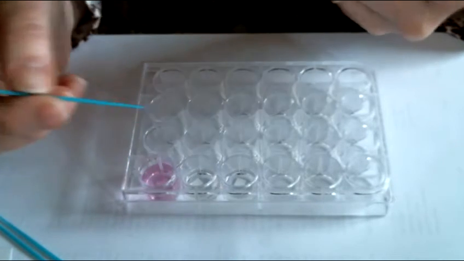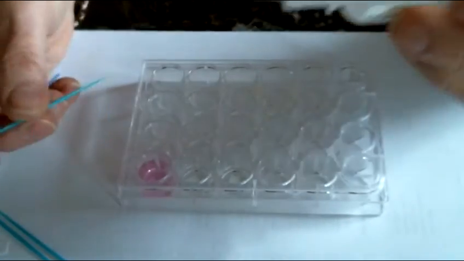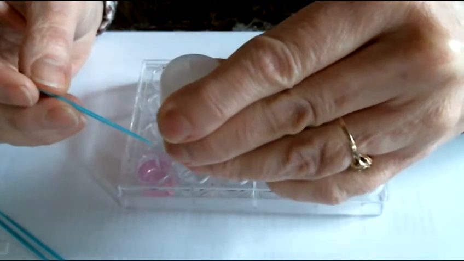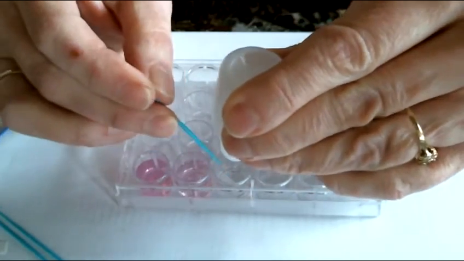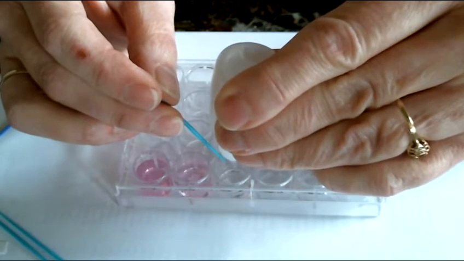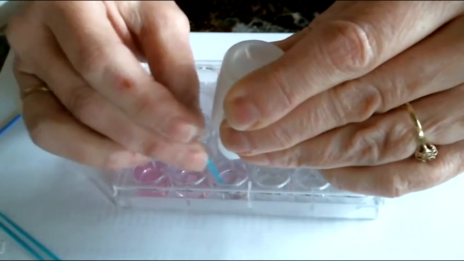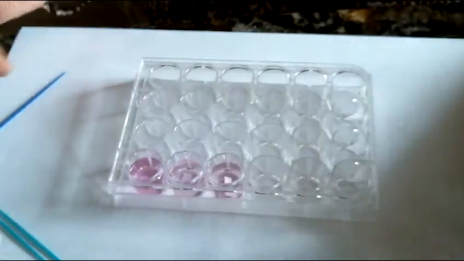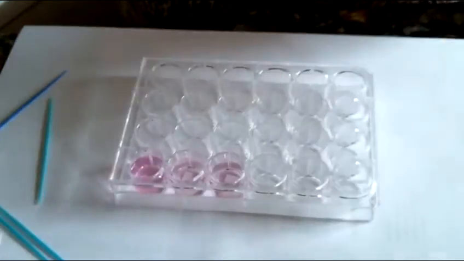So I record the number of drops it took me to get there, and I do the exact same thing in well D2 and in well D3. Okay, you notice how it went from absolutely clear to pink in 1 drop.